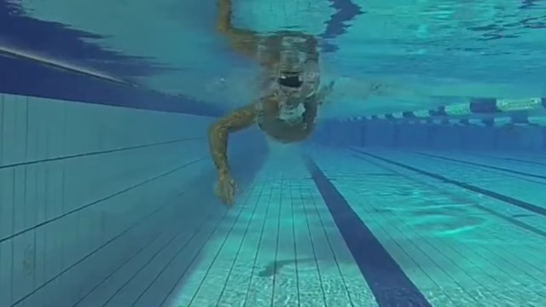The other thing we don't want to see is this hand being wider than the elbow. So it's okay for his hand to be underneath the elbow. As soon as he goes out here, wider than the elbow, it's a lot more difficult to engage the lats there. So we always want to see that hand at least below or on the inside of that elbow.